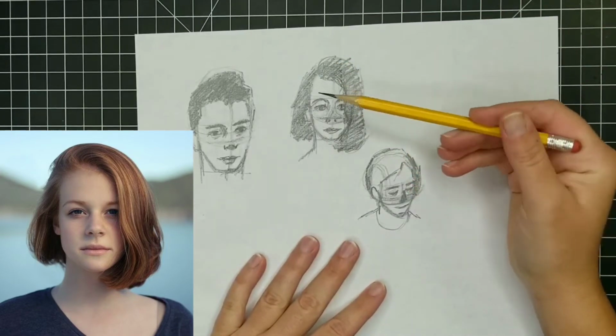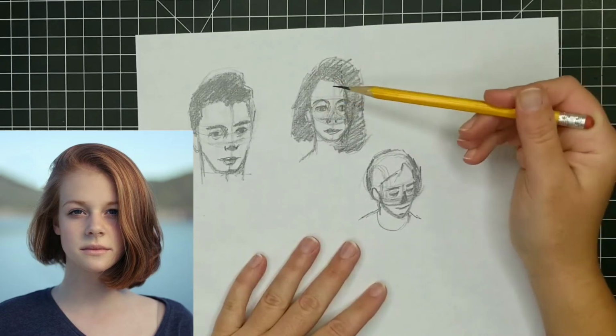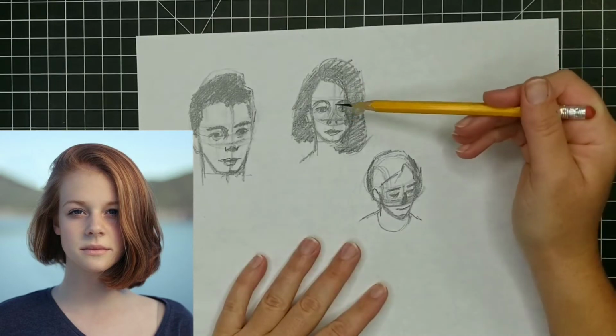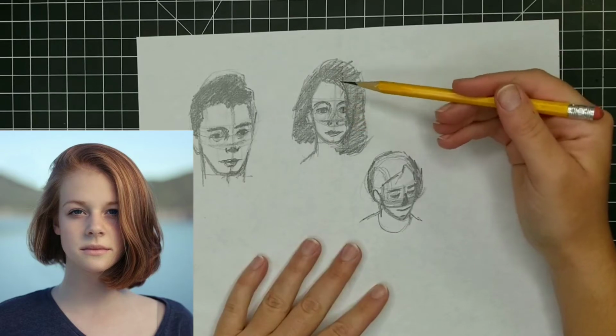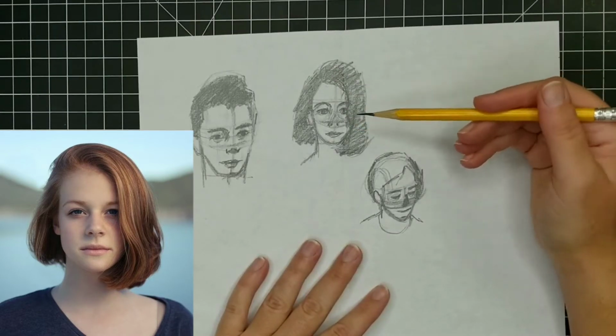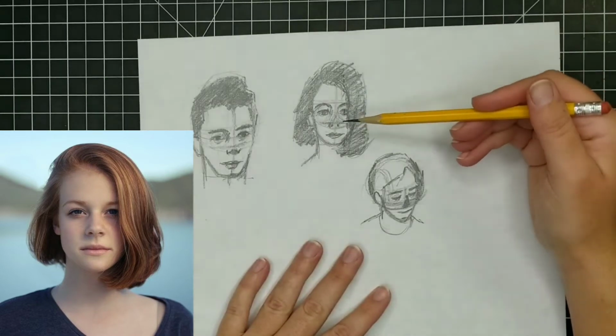And I'm going to do more of a full-sized portrait for this demo, so I need to bring it down on this side too. You can see that just this really small adjustment makes a really big difference, okay? And when we're doing a face, because we're so sensitive to the human face, we see every little detail, and that's why drawing portraits can feel so intimidating.